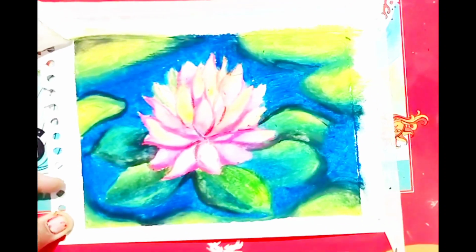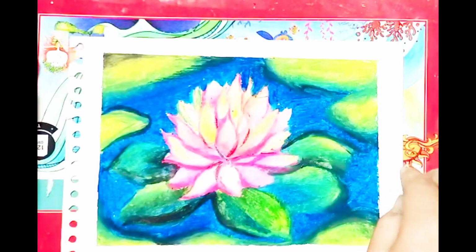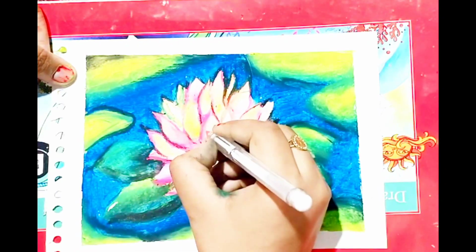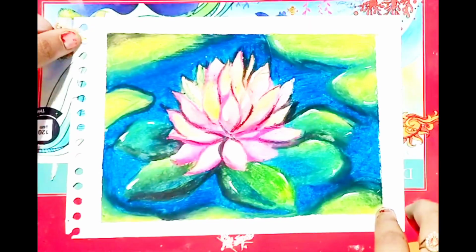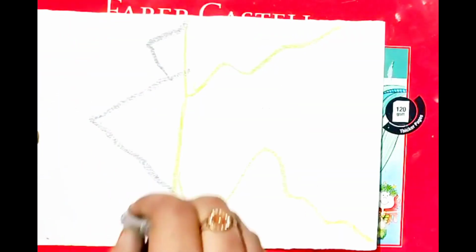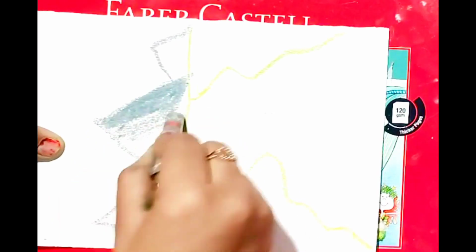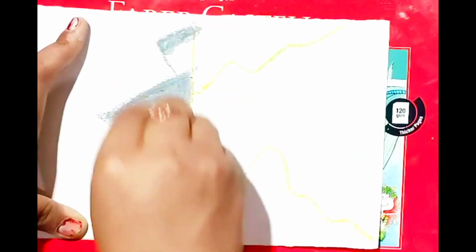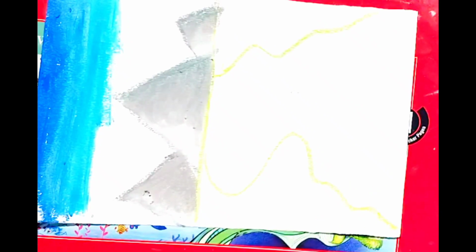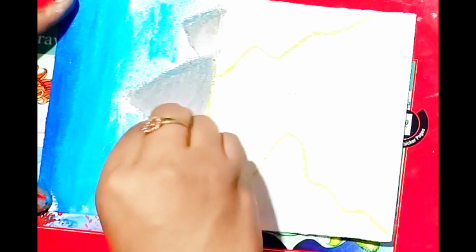Now my first oil pastel coloring is ready, and as you can see, I'm adding a little bit of detail over it. Now the second one is very easy, and it's the background one which I told you before, the easy one. So just start with the horizon, then go for basic shades, then add some more effect on it, and you will get a good result out of anything if you try hard.